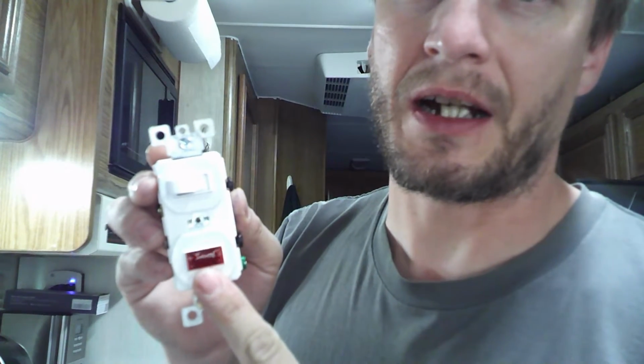Also, I'm going to install a switch. An actual regular household switch. I haven't dealt with one of these before because this particular one, I just got it today. It has a light. And that's there to let you know that, hey, whatever you're turning on is on.